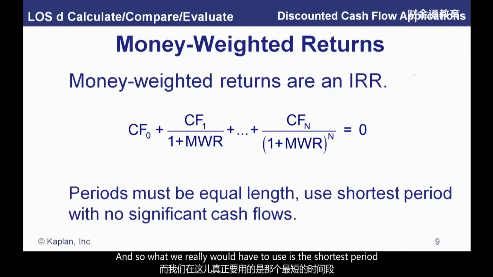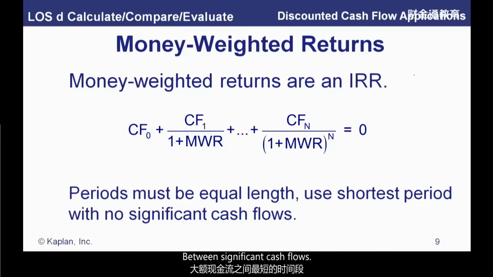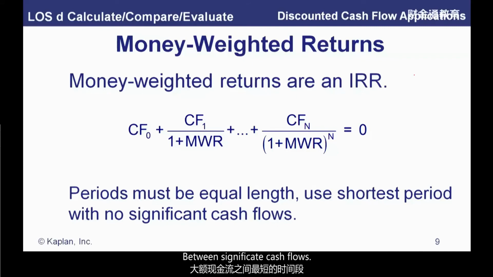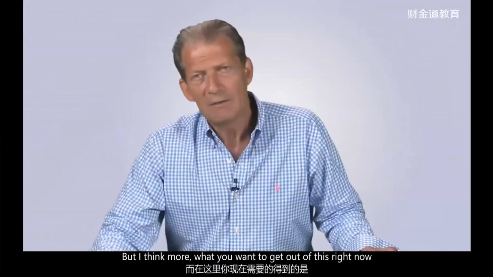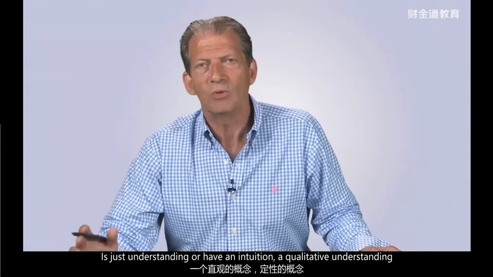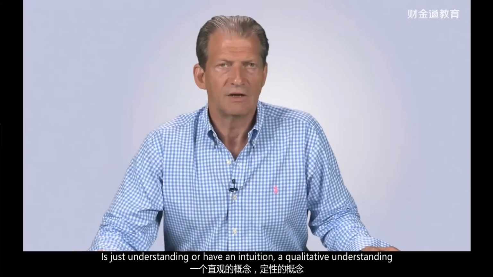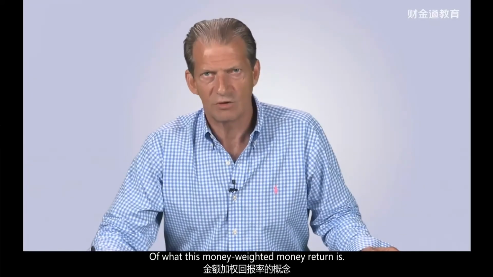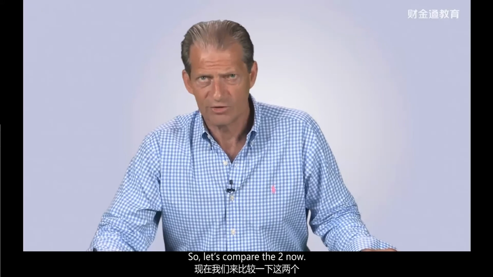And so we really would have to use the shortest period between significant cash flows and use that throughout. So the periods must be equal length, and we use the shortest period between significant cash flows. But I think more what you want to get out of this right now is just an understanding, more of an intuition and qualitative understanding of what this money-weighted return is. So let's compare the two now.